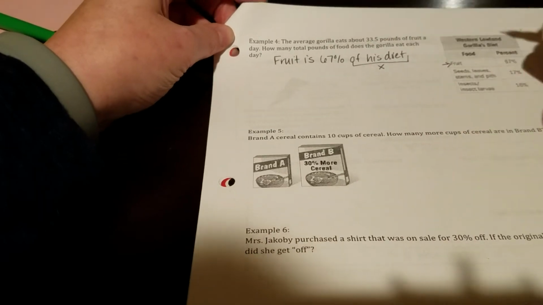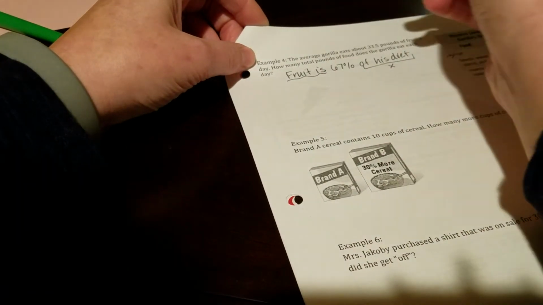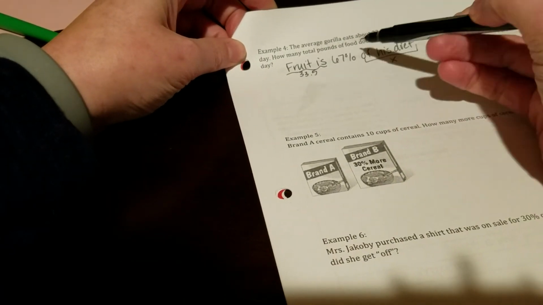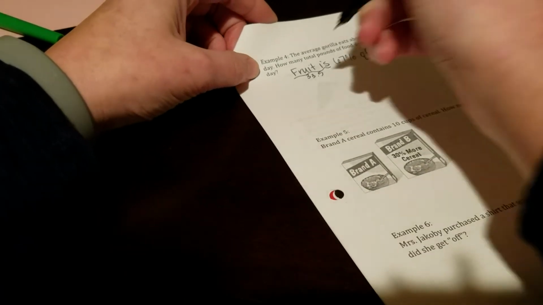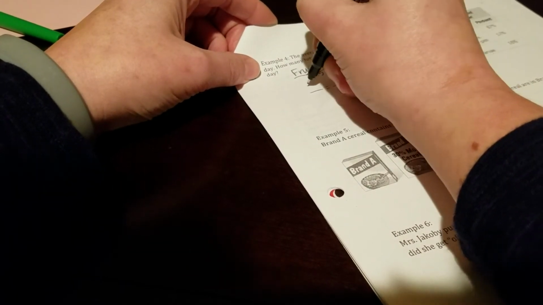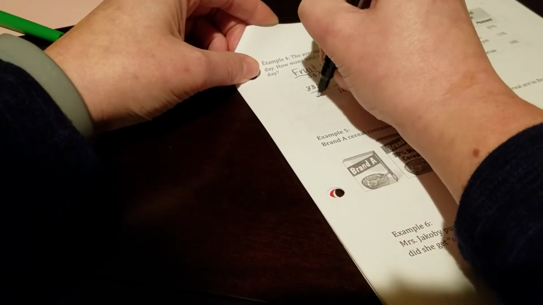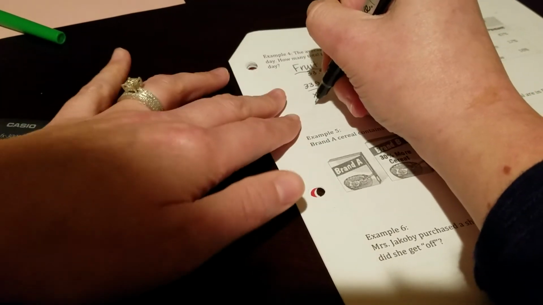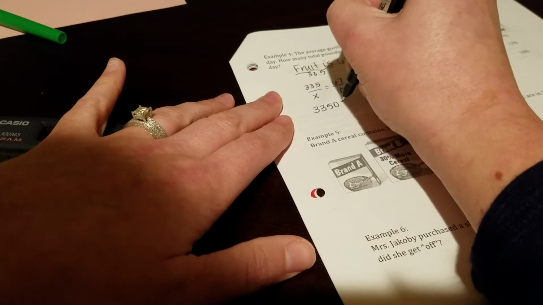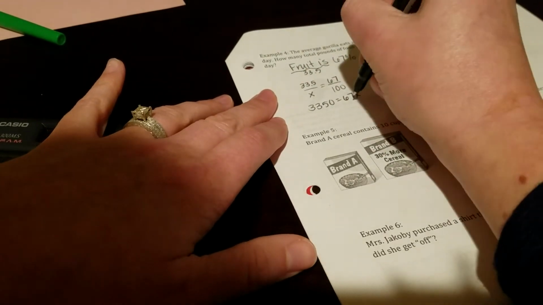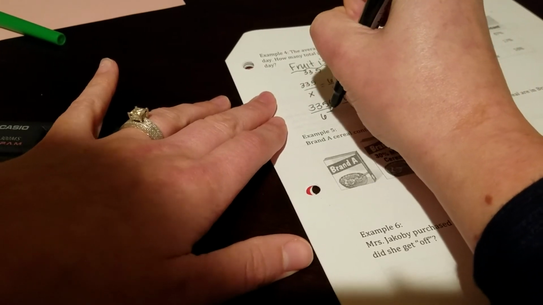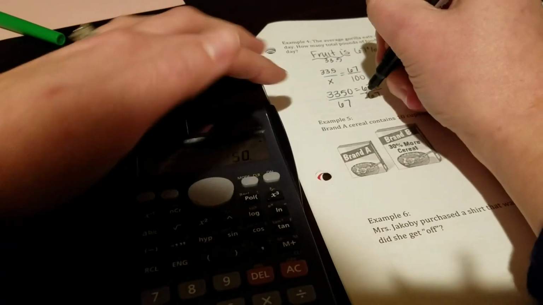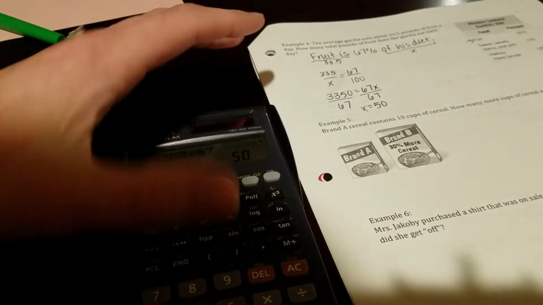The fruit is 67%, and the fruit itself is actually 33.5 pounds. So your is number is 33.5, there's your percent number, and there's your of. So 33.5 of x is 67%. We get 3350 equals 67x. Divide by 67, and I end up with x equals 50.